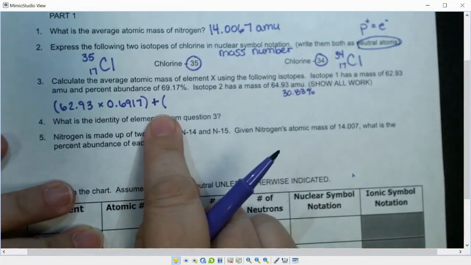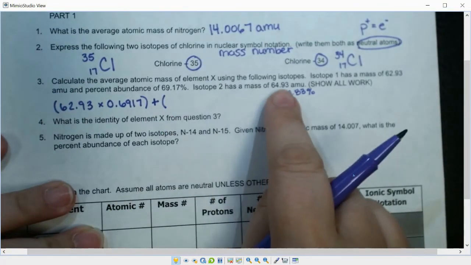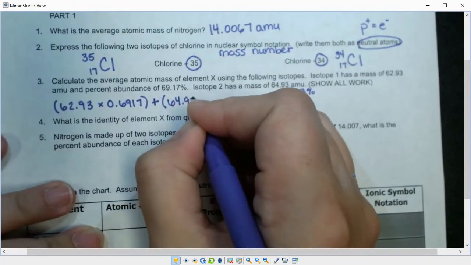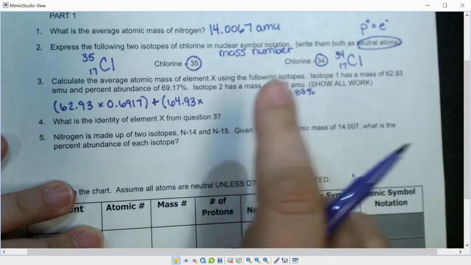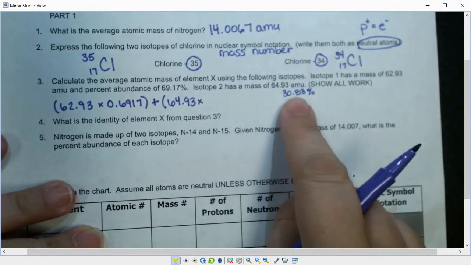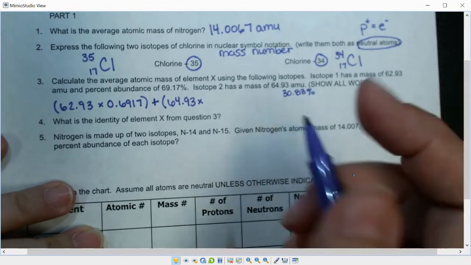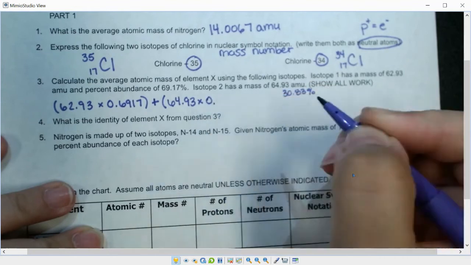The mass of isotope 2 was given to me to be 64.93. So 64.93 times the abundance of isotope 2, but again, not as a percentage, as a fractional or what we call relative abundance, meaning I move my decimal 2 places to the left.